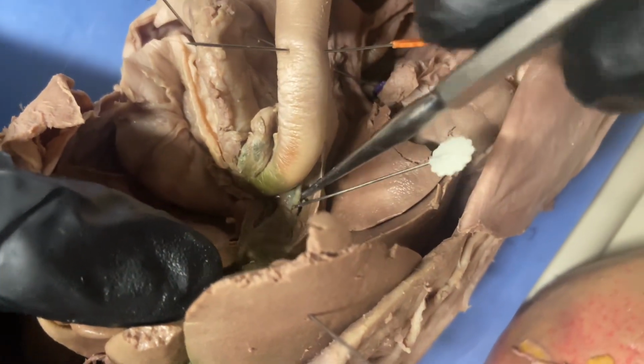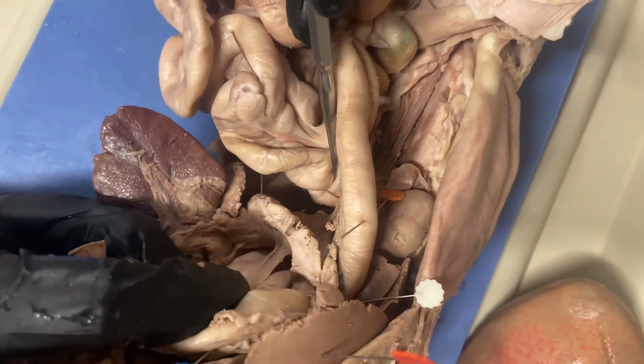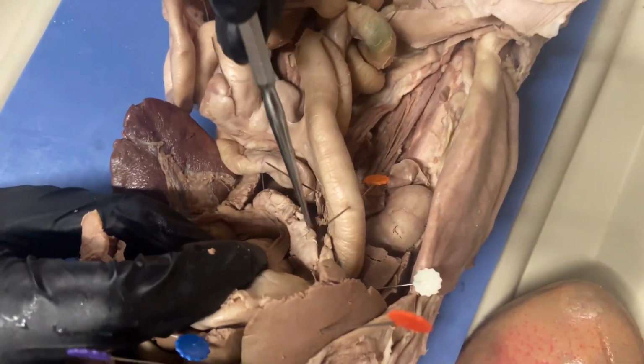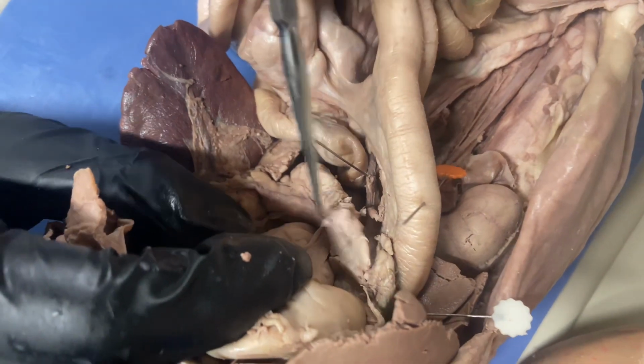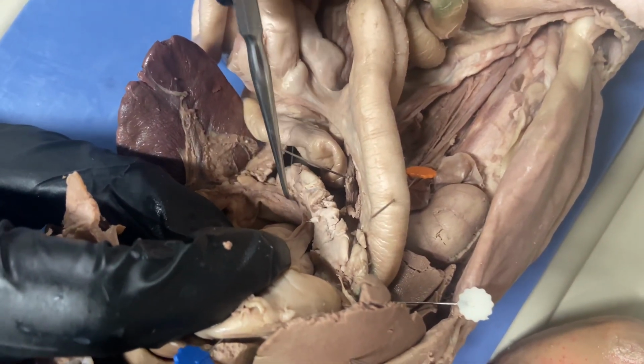The pancreas is a large secretory gland that releases enzymes into the duodenum. It also releases the hormones glucagon and insulin into the blood for blood sugar regulation.